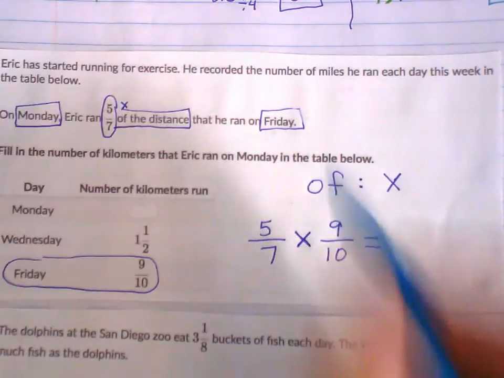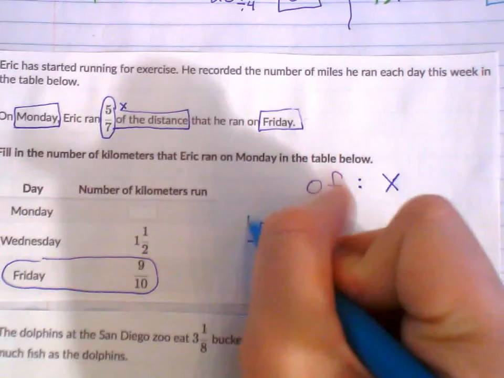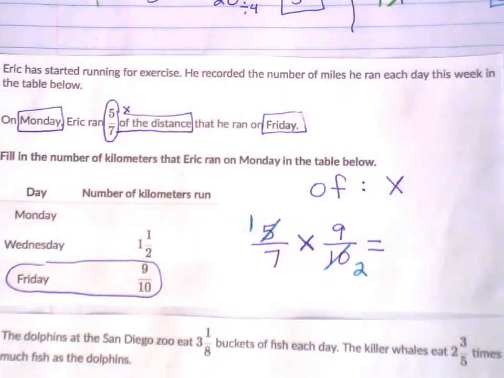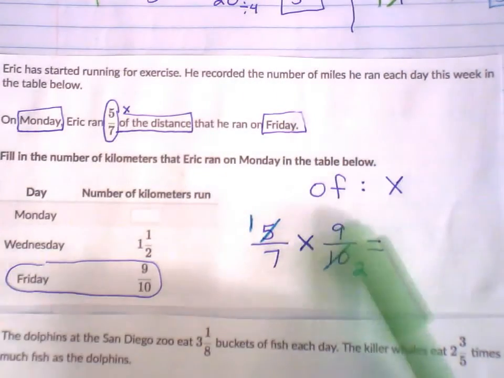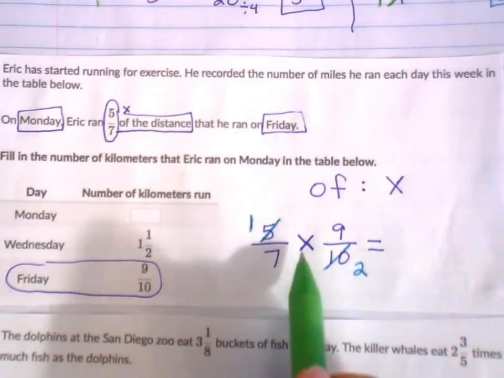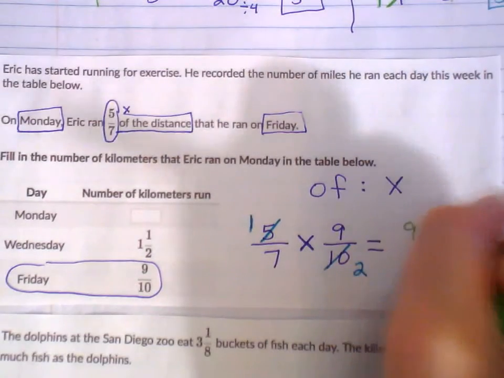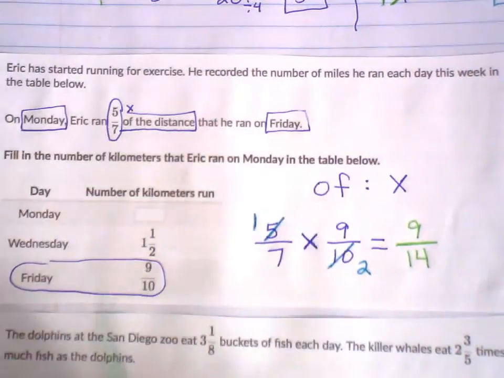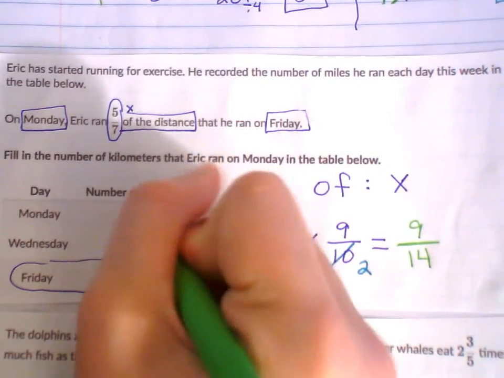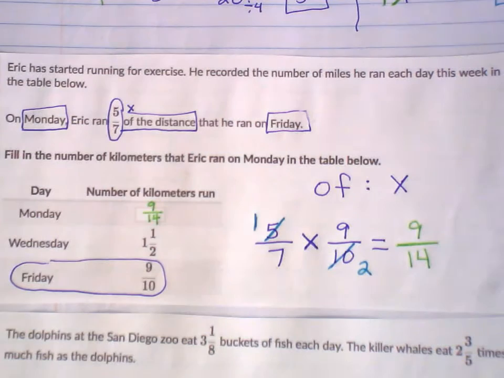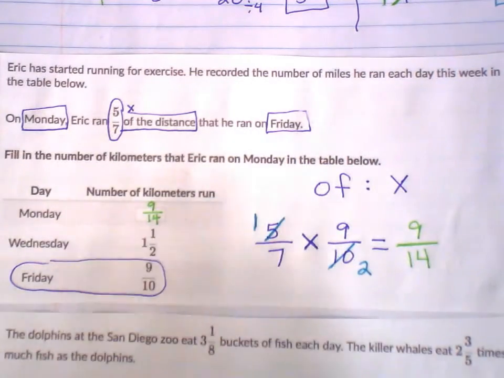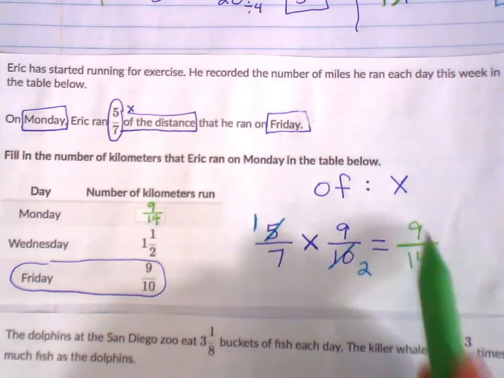So 5 and 10. 5 goes into 5 1 time. 5 goes into 10 2 times. 7 and 9, they can't be simplified. 1 times 9 is 9 over 7 times 2 is 14. So he ran 9/14 kilometers on Monday. Now, if you didn't simplify first, 5 times 9 was 45 over 70, and then you'd simplify.